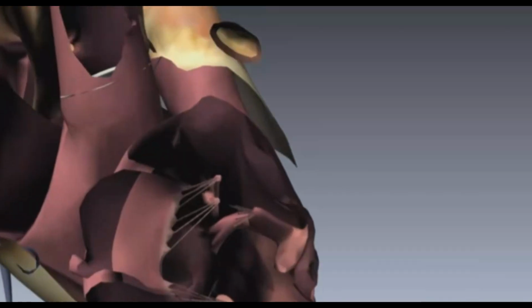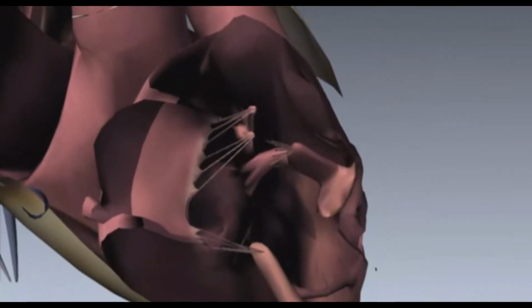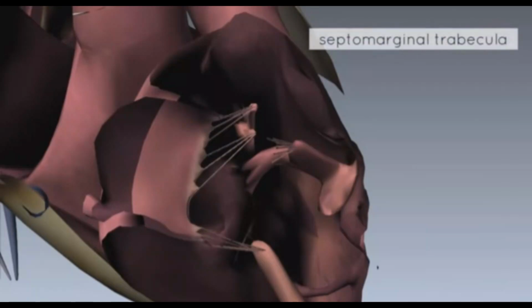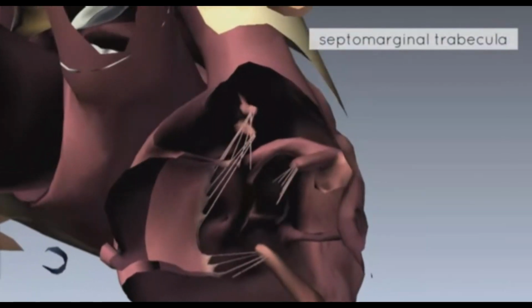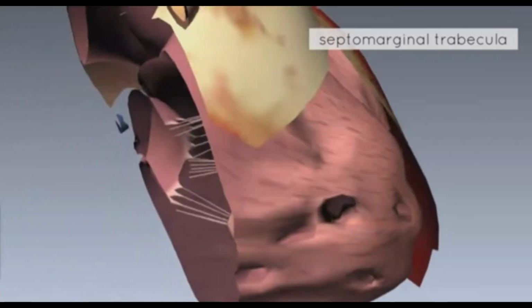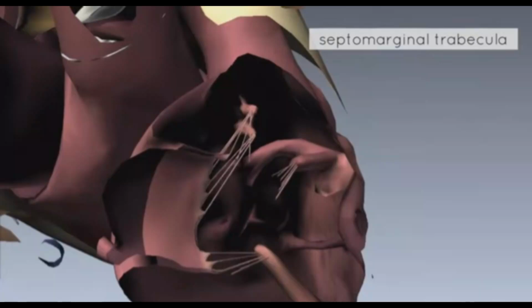And the last thing to mention is that coming off the interventricular septum, you've got this specialized trabeculum. This is called the septomarginal trabecula, and you can see it here. It comes off the septum and it actually attaches to the base of the anterior papillary muscle. This specialized structure is quite important because it actually carries some fibers of the conduction system of the heart. It carries the right bundle of the atrioventricular bundle to the anterior wall of the right ventricle. And this is called the septomarginal trabecula. So it's attached at one end to the ventricular septum and at the other end to the base of the anterior papillary muscle.